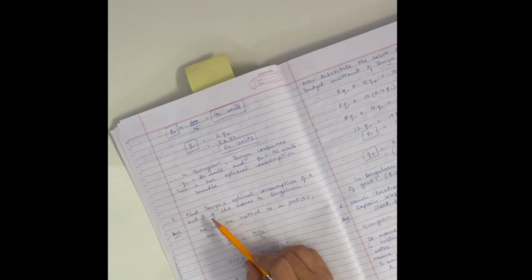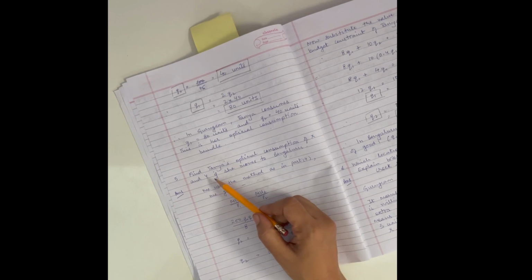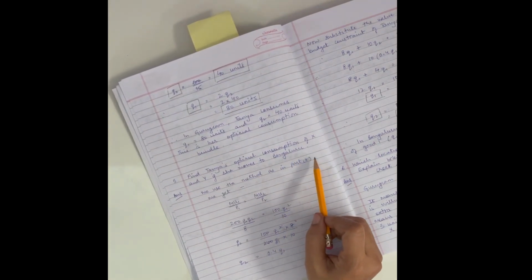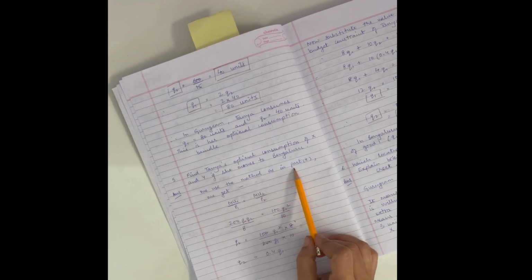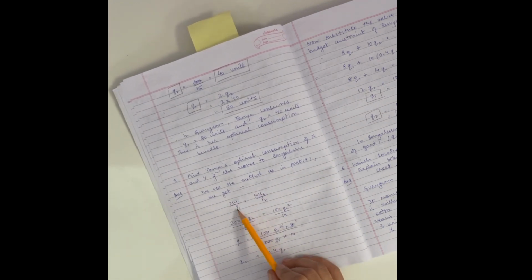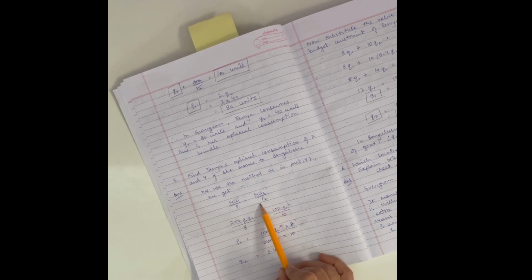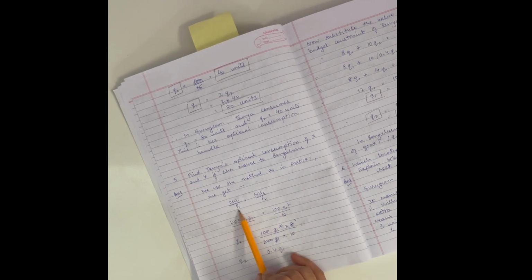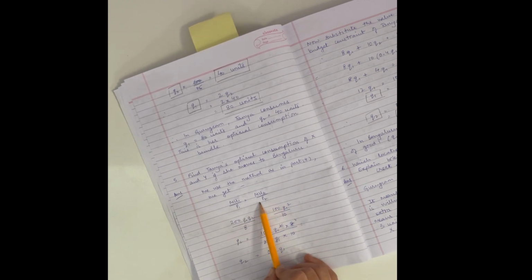Now in the fifth part, we find Tanya's optimal consumption of X and Y if she moves to Bangalore. We use the same method as in part 4, and we get MU1 divided by P1 equals MU2 divided by P2. MU1 and MU2 remain the same. What changes is your price of good 1 and price of good 2 in Bangalore.